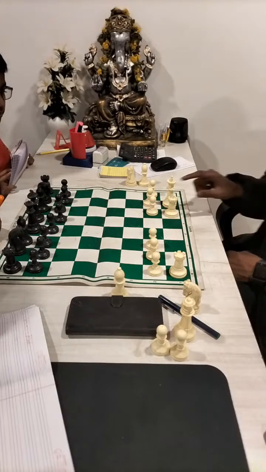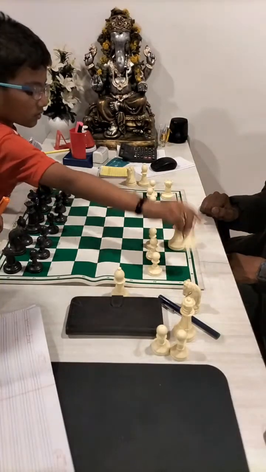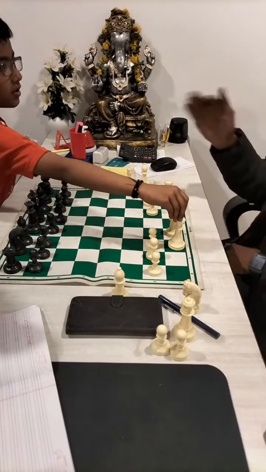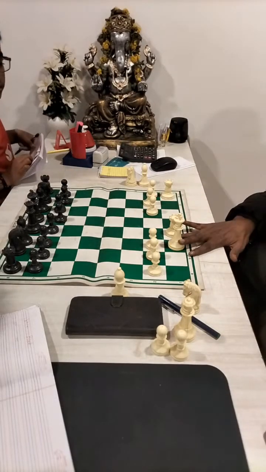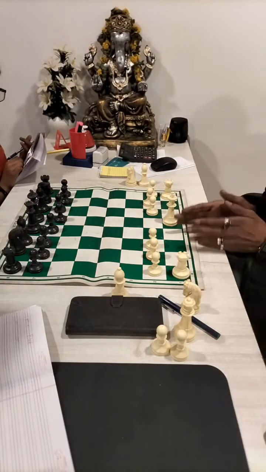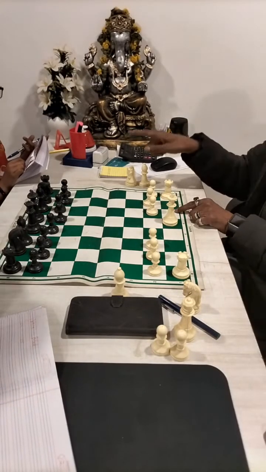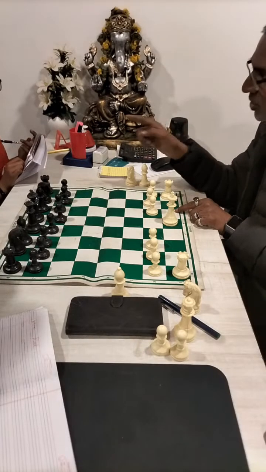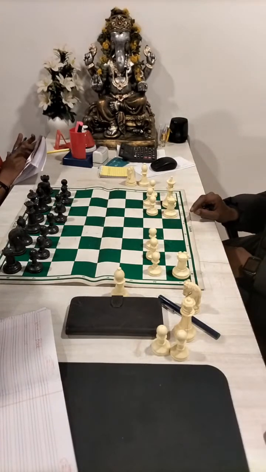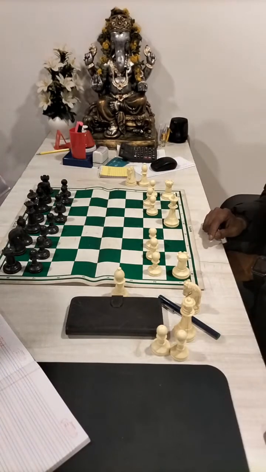Okay. Now, what is the other castling? Show me. Queen side castling. It's either called queen side castling or long castling. You can see it's longer, no? It's longer. This is short. Short castle, long castle. So how we write the notation is O dash O. This is called O dash O. And this side it is called O dash O dash O.